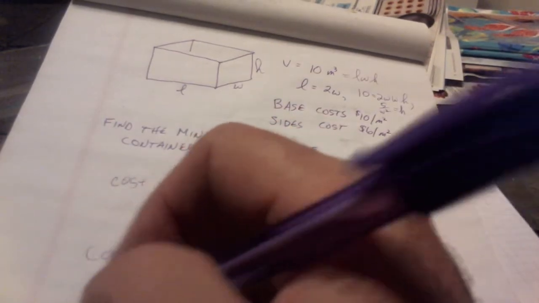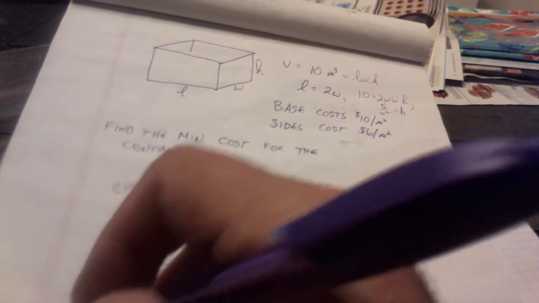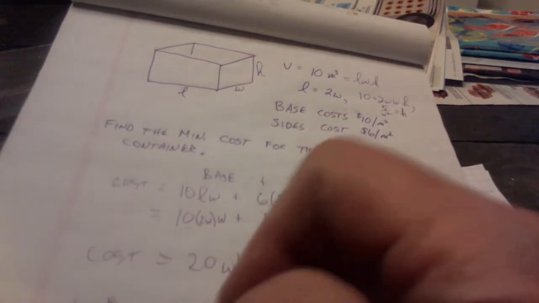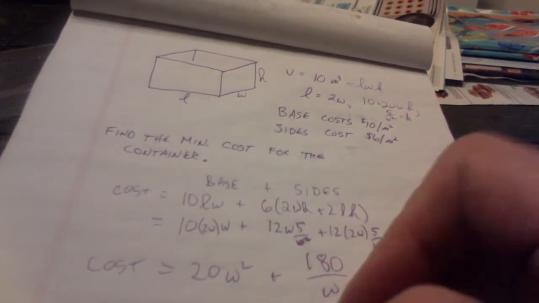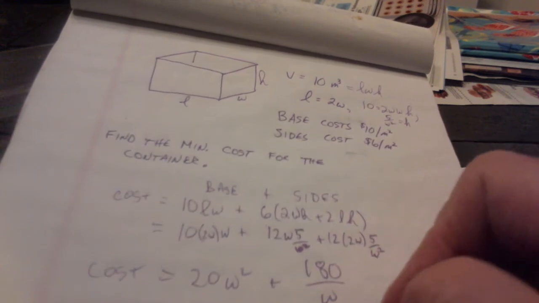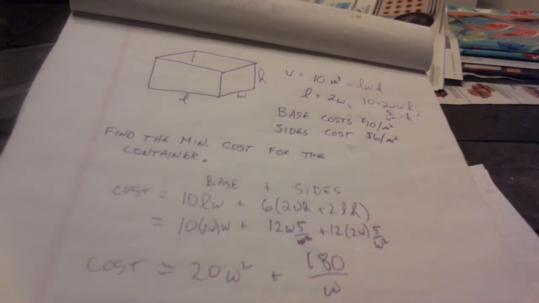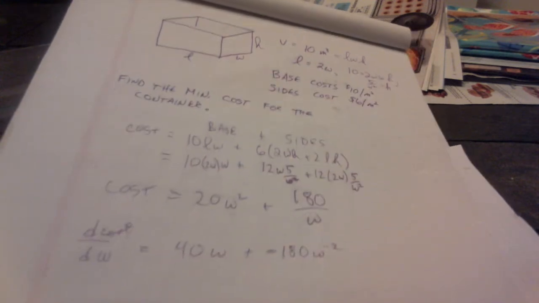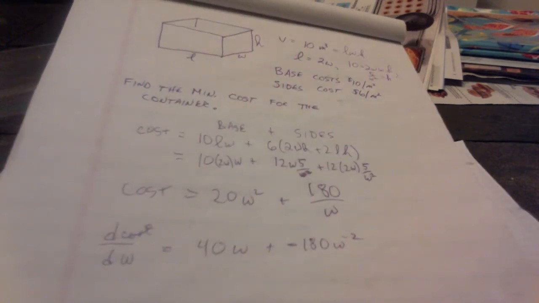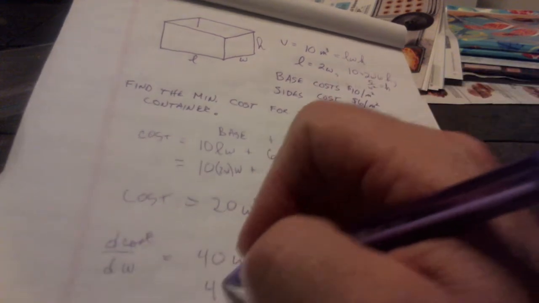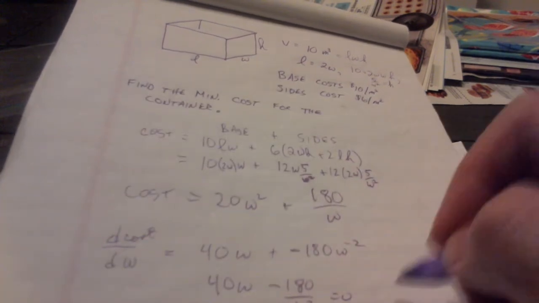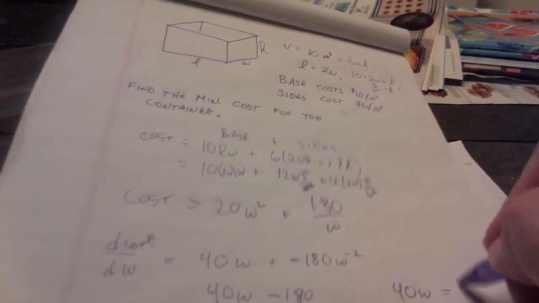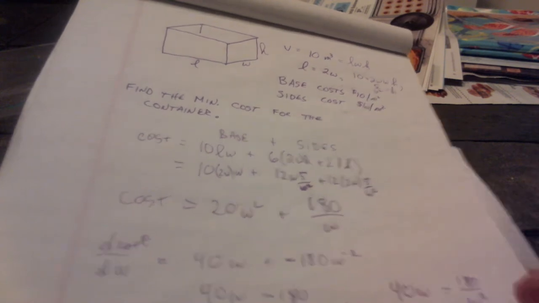So all that's left is take the derivative. So the derivative of cost with respect to W is going to be 40W plus, remember this is like 180 times W to the negative 1. So it's actually going to be negative 180 W to the negative 2. And we set that equal to 0 and solve for W. So 40W minus 180 over W squared is equal to 0, which means you have 40W equals 180 over W squared. Cross multiply.